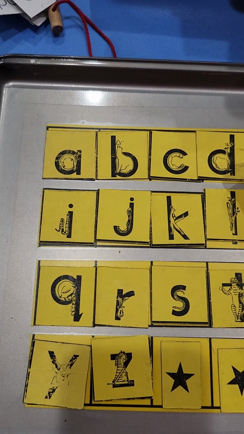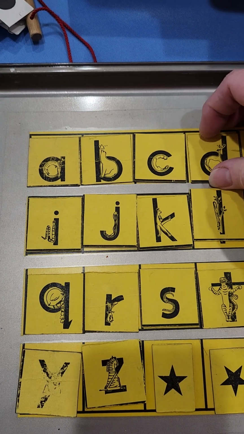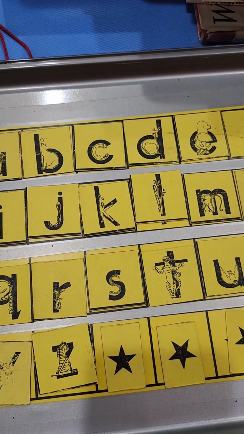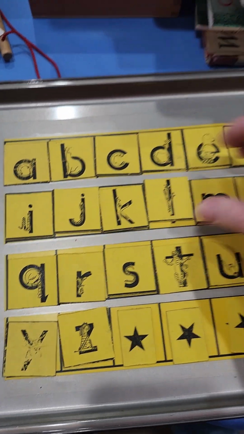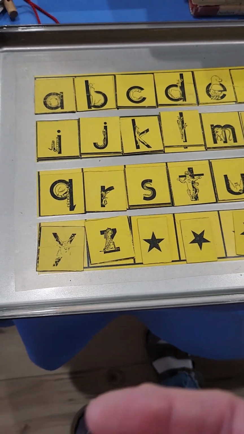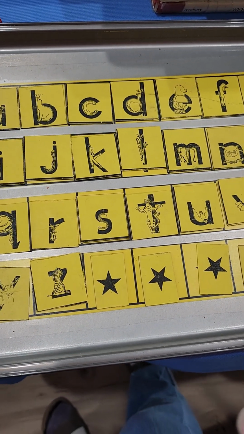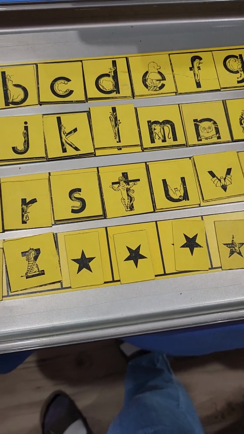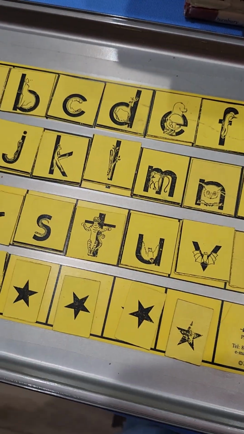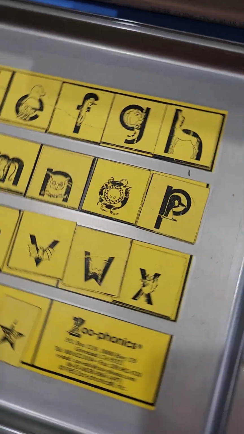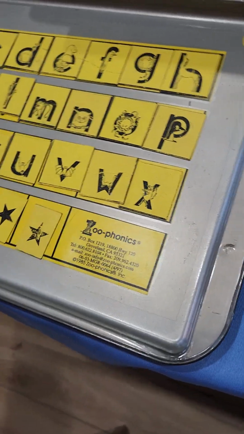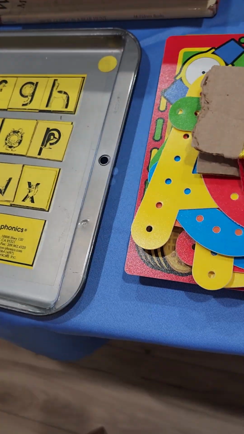I loved, and you could use it with so many different phonics programs out there that have songs and activities to help the kids remember the words. The Zoophonics, I just loved the program and the songs that they had to reinforce the sounds. And they had so many good materials like this. But you can create your own. You can just easily create your own magnet trays like this.